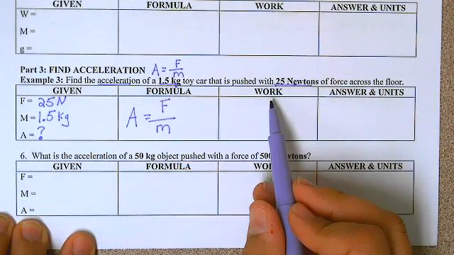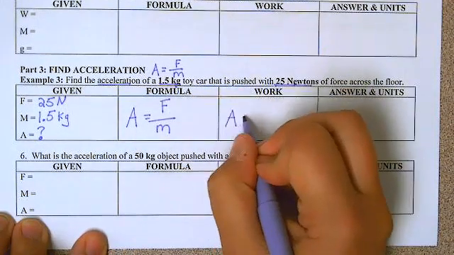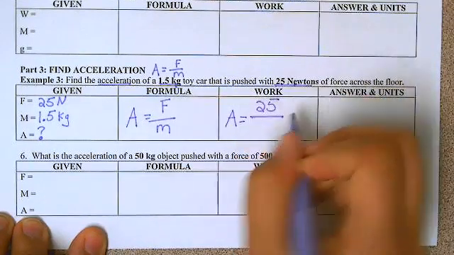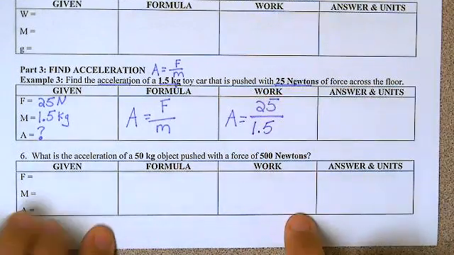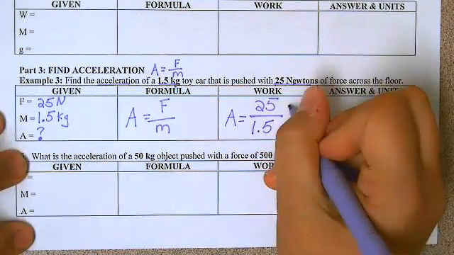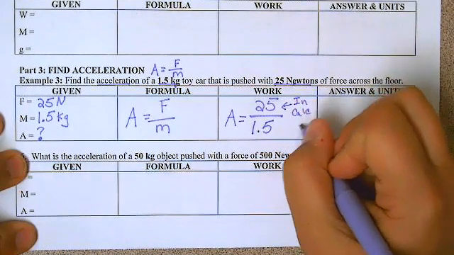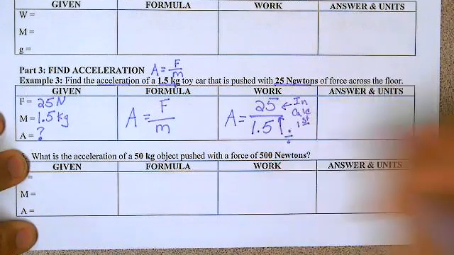Now we're going to show our work. So take these numbers, plug them into our formula. So F is 25. Mass is 1.5. So we're going to take 25 and divide it by 1.5. So remember, when you do this, whatever's in the top goes in your calculator first. This line means to divide.